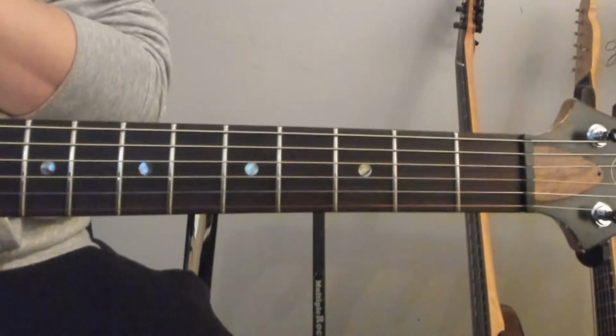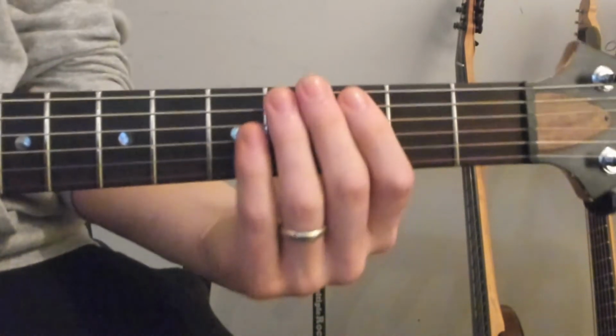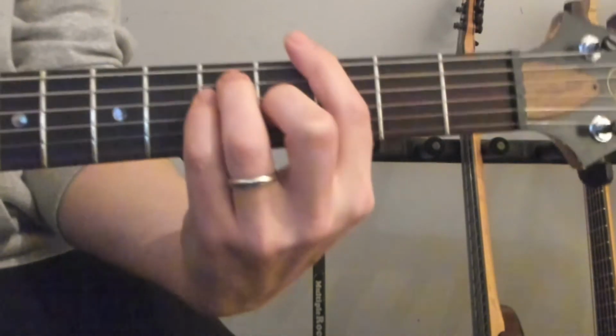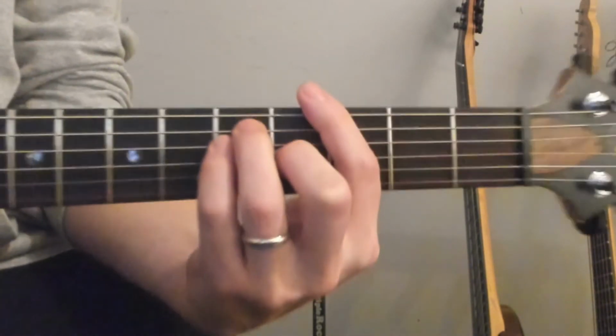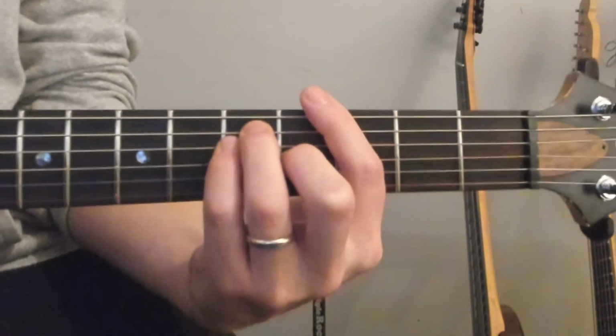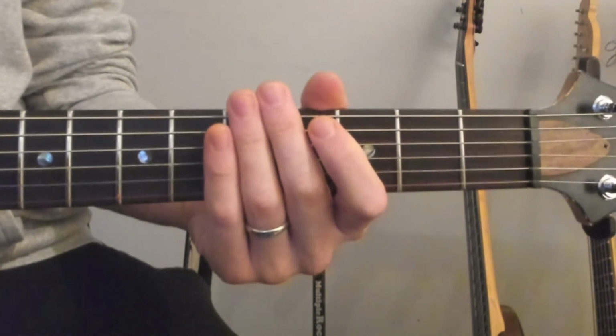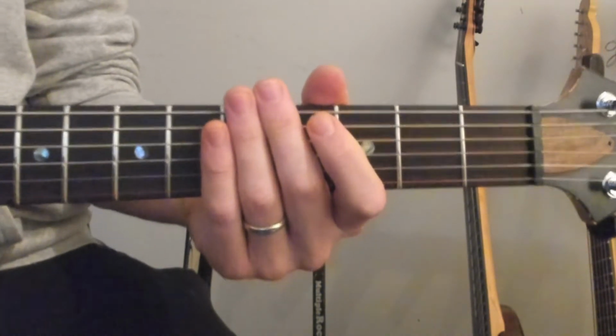In this case I'm going to focus on thirds. I'm going to play the E form G major scale, centered around the third fret, third position. And what I'm going to do is start by playing thirds ascending.